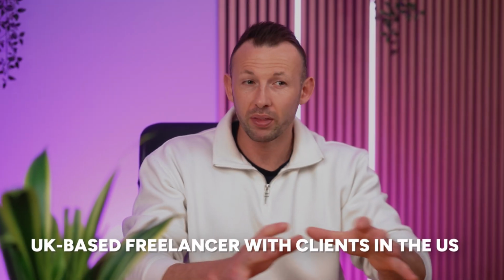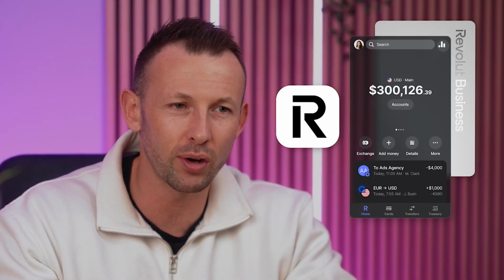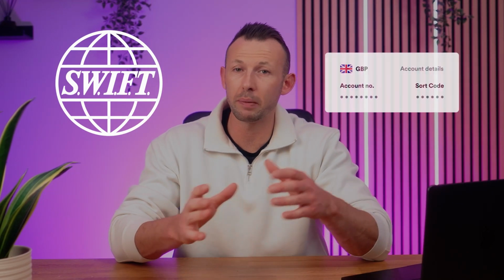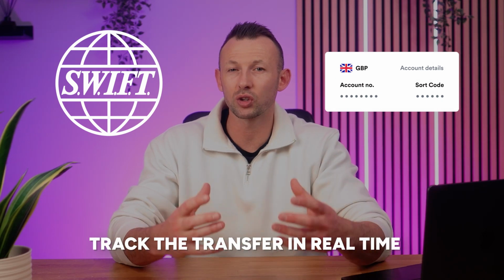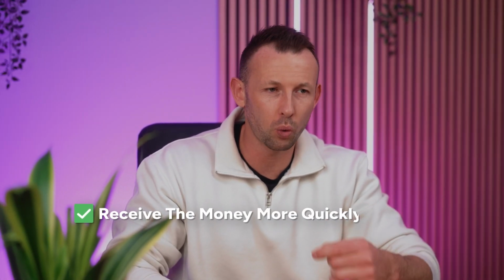For example, if you're a UK-based freelancer with clients in the US, you can use the Revolut app to create and send an invoice or send the client a payment link. The customer can then make a Swift payment to your GBP account, and you can track the transfer in real time. Alternatively, you could open a US dollar account at no extra charge, so the client can send payments directly to that account without the need for currency exchange.